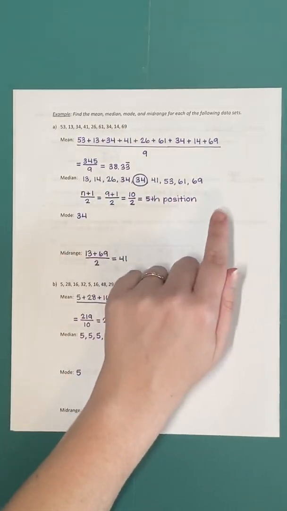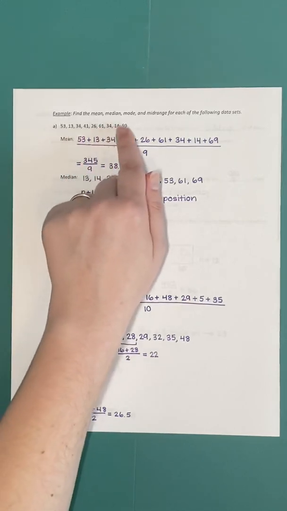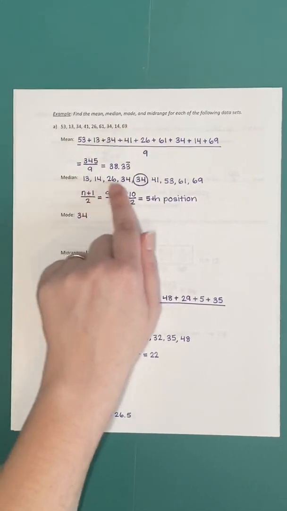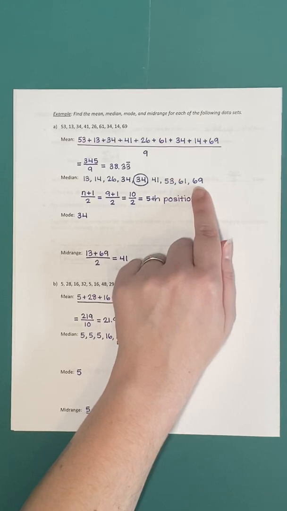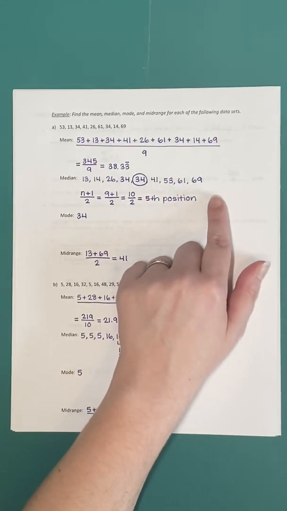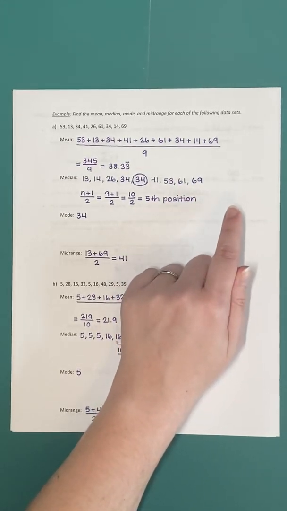How do you know you finished the whole list? Well, remember there should be 9 in the original list, so the rearranged list, which is still the same set of data, should also have 9 elements in it. So of course, double check that once you've ordered your list.